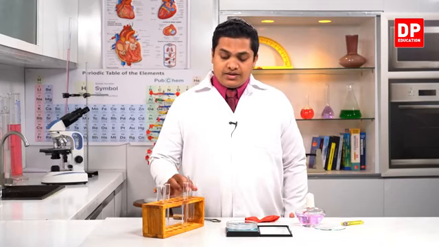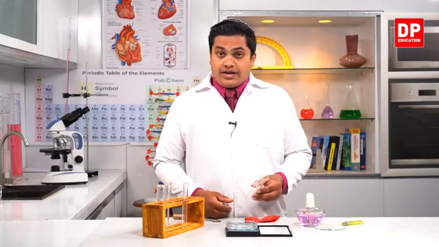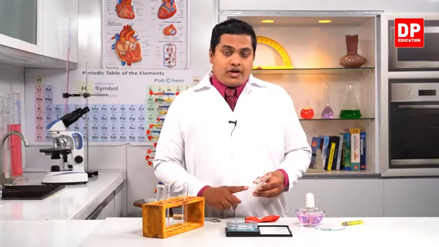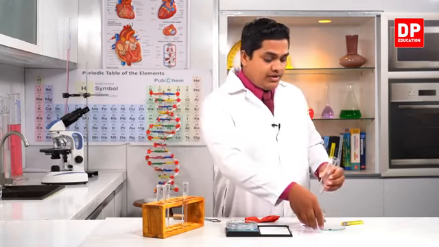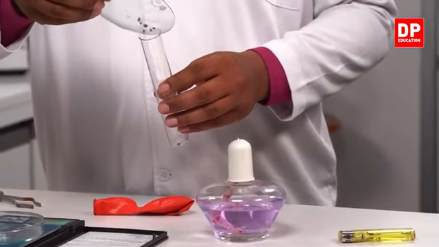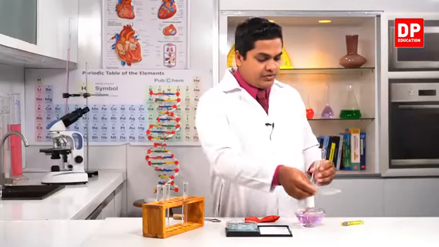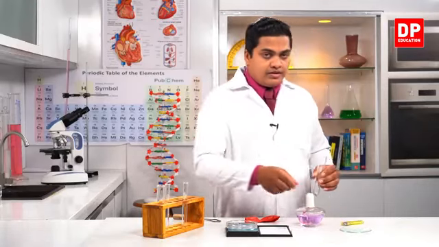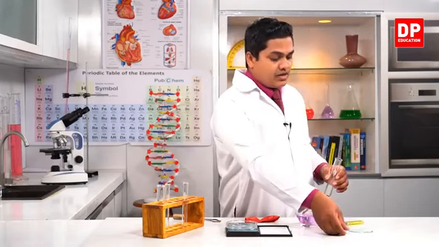So let's see. First, I'm going to take the boiling tube, and I'm going to insert these matchsticks into the boiling tube. In the next step, I'll remove these things.